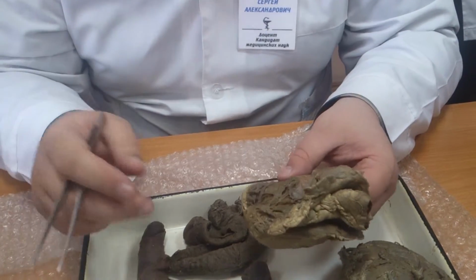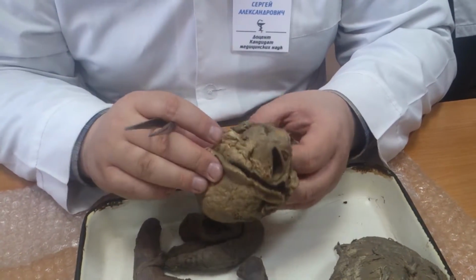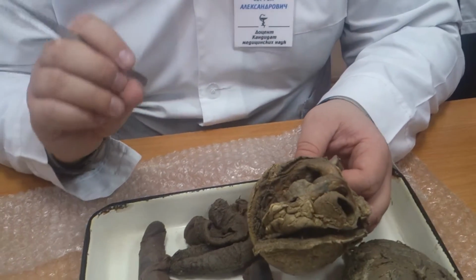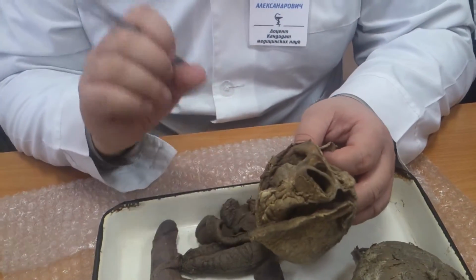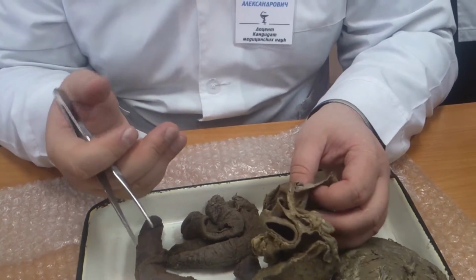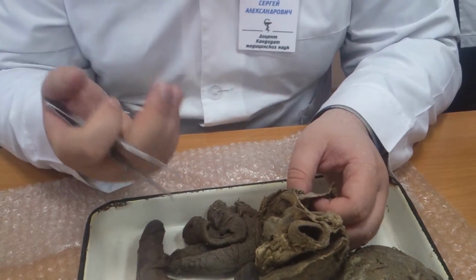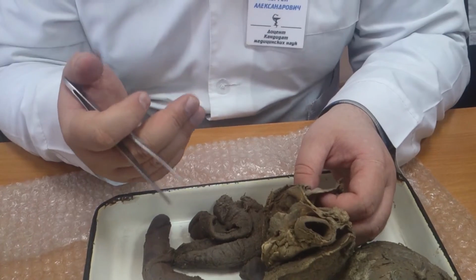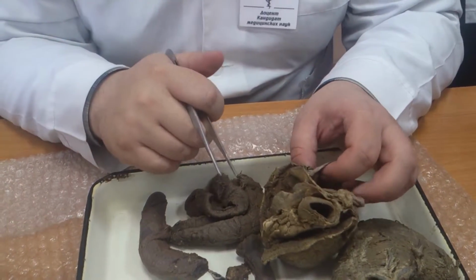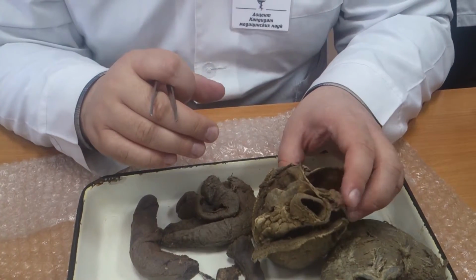That is the conductive system of the heart. It produces and conducts nervous impulses, and it regulates the heartbeat. It regulates the rate of heartbeat, increase or decrease, with the help of the activity of this conductive system of the heart. Clear?